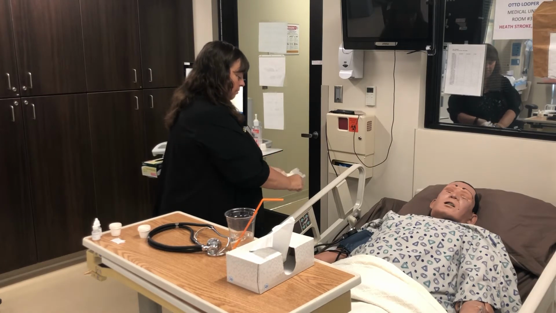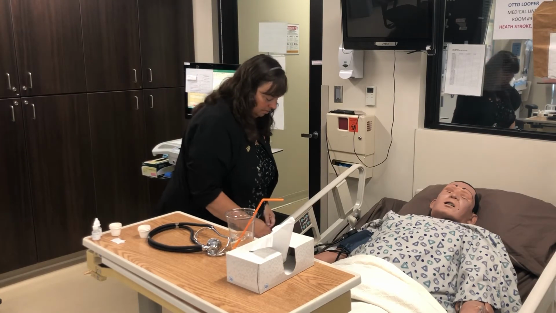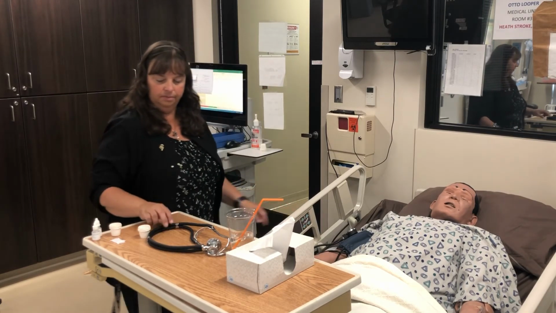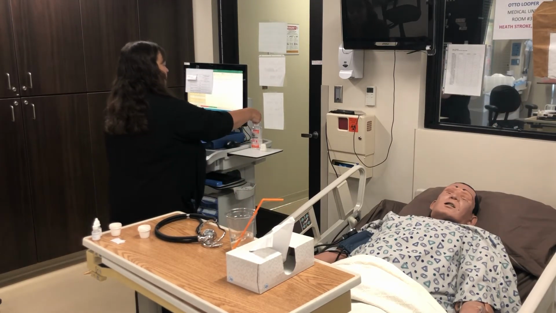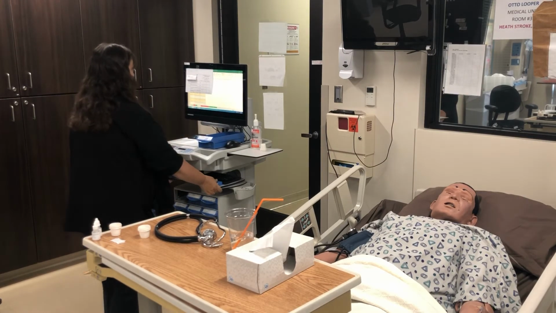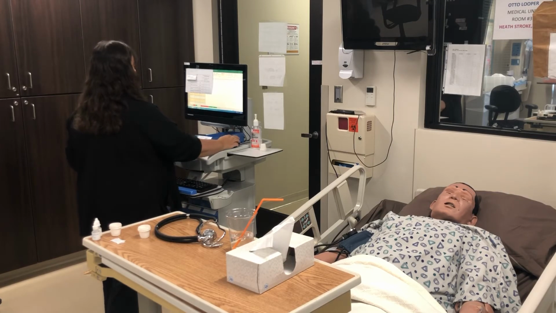Reposition the patient for comfort as needed and maintain a safe environment. Remove gloves and perform hand hygiene. Record all medications administered per facility policy, including pre-administration assessment data.